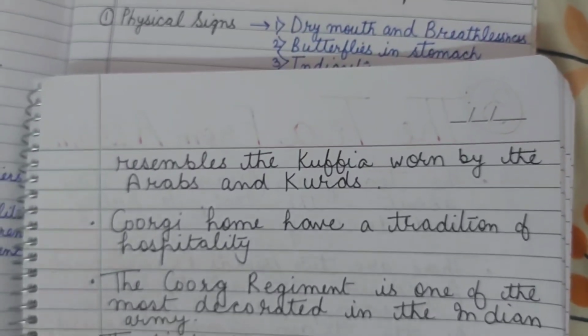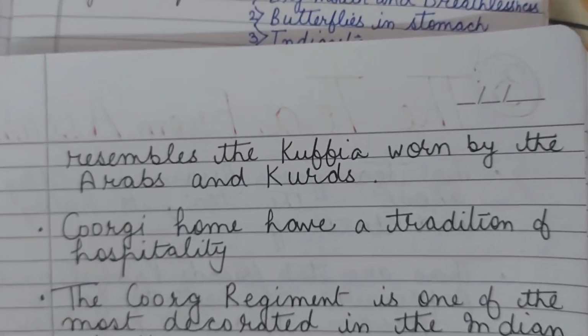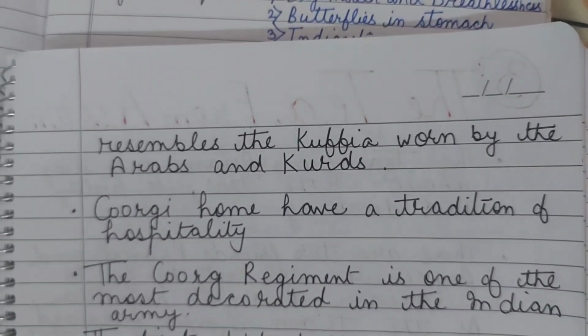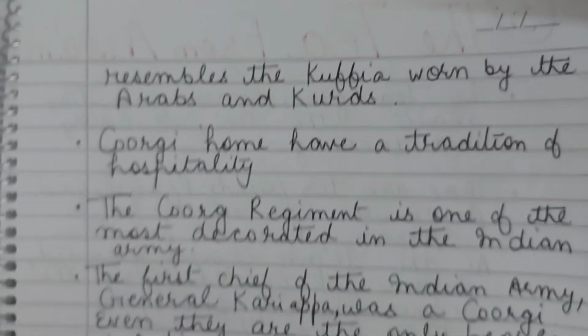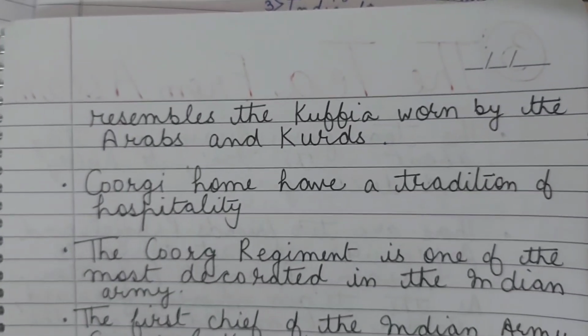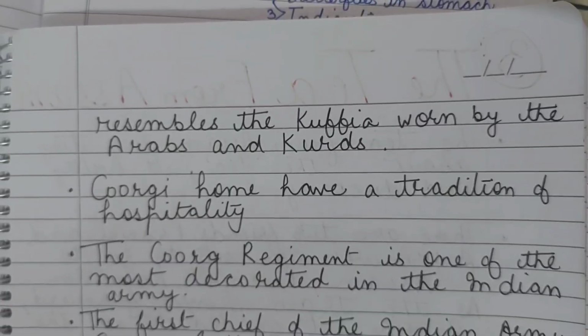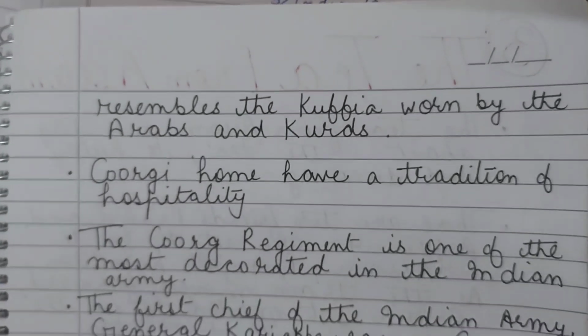Coorg homes have a tradition of hospitality. The Coorg regiment is one of the most decorated in the Indian Army.